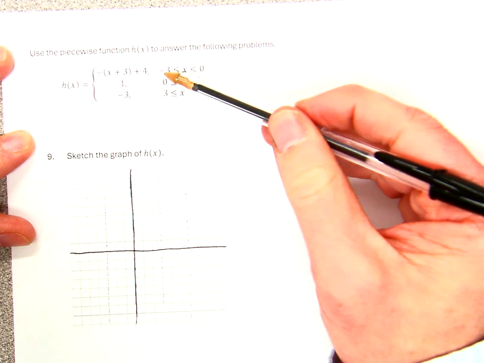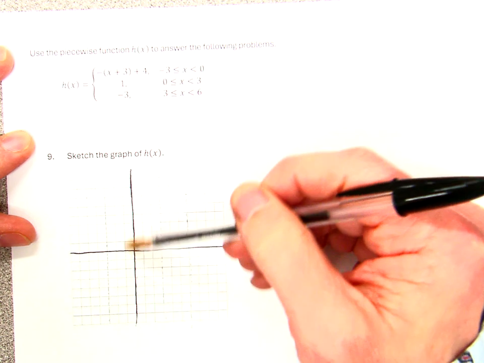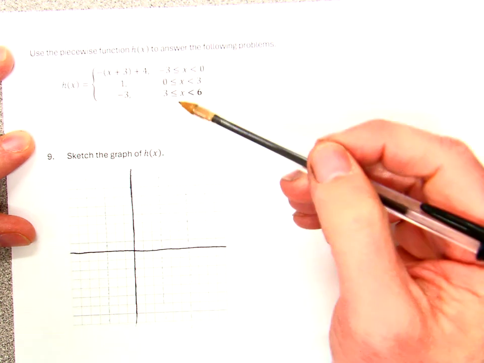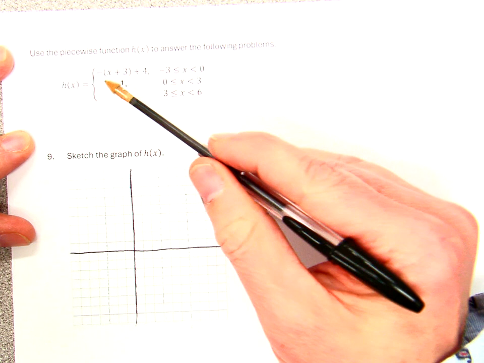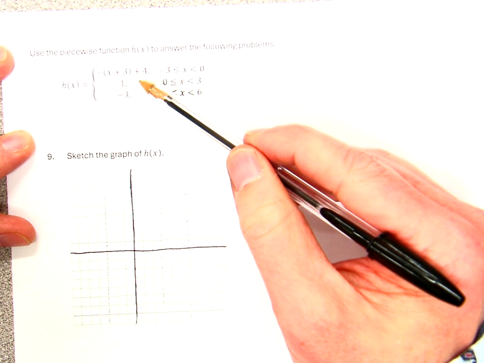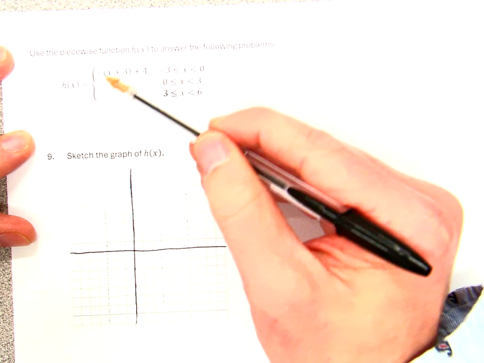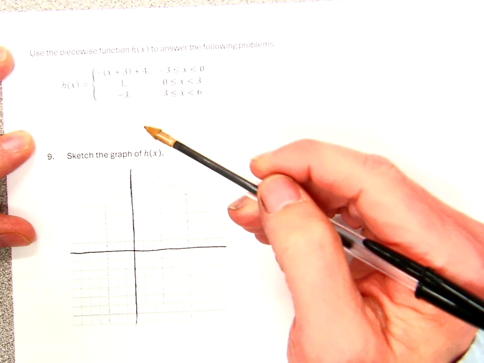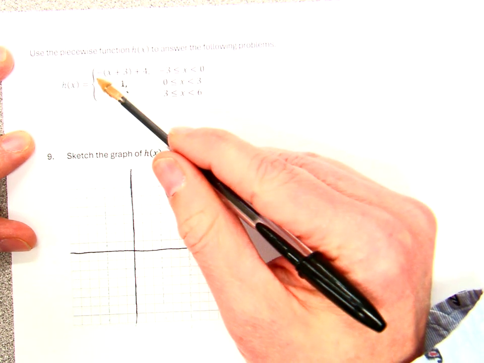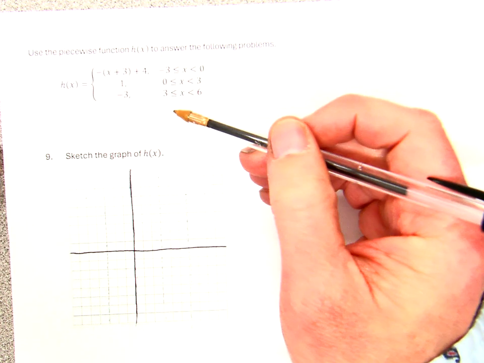So, from -3 to 0, which is this little section here, I'm going to graph this line, right? Now, it's in point slope form, which we just talked about is just shifting the line that has a slope of -1. So I'm going to try to use this format to graph it, right?